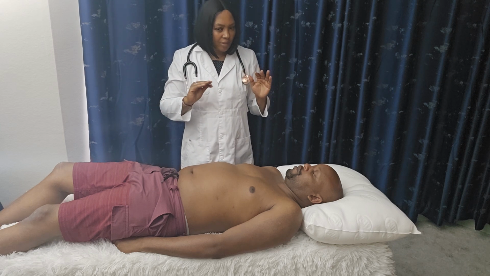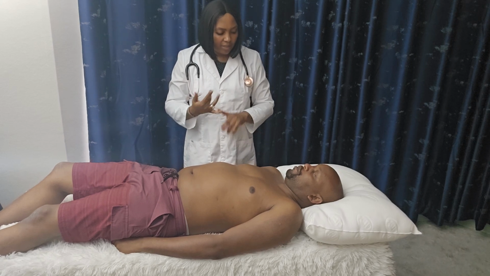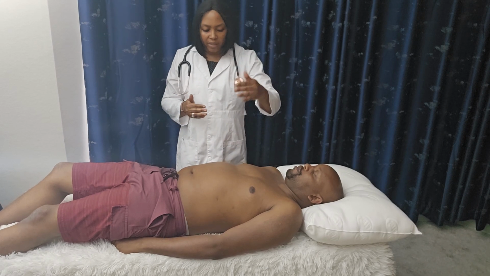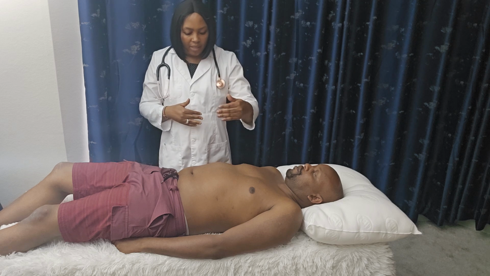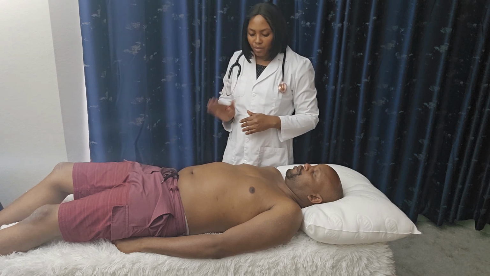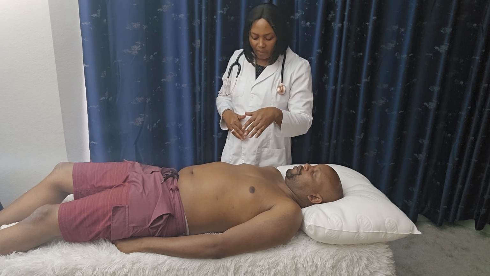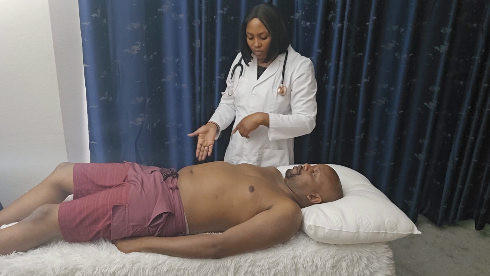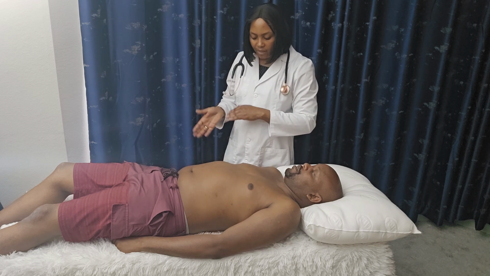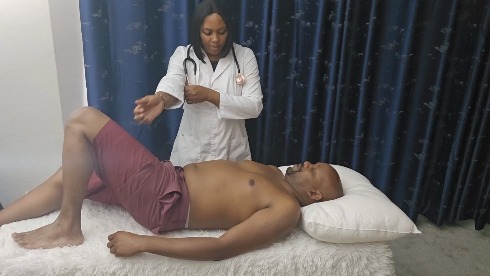Auscultate and palpate for the liver and then the spleen. So the liver is on the right side, and then the spleen I'm going to palpate on the left side. So since I'm here, I'm going to start from the liver, and then move around and palpate the spleen.